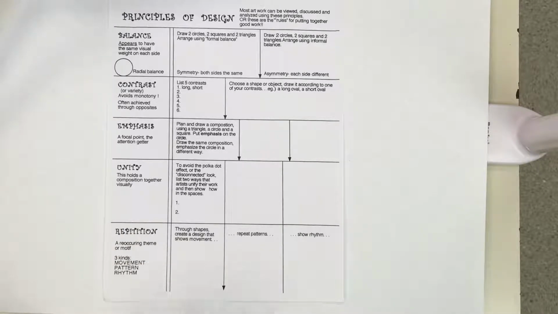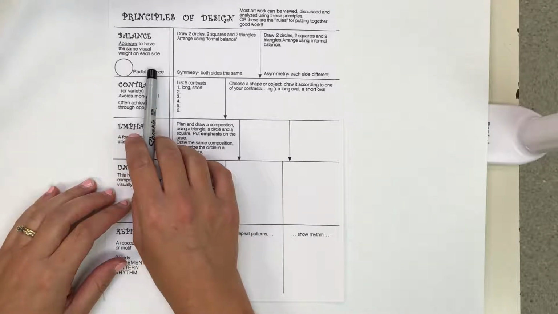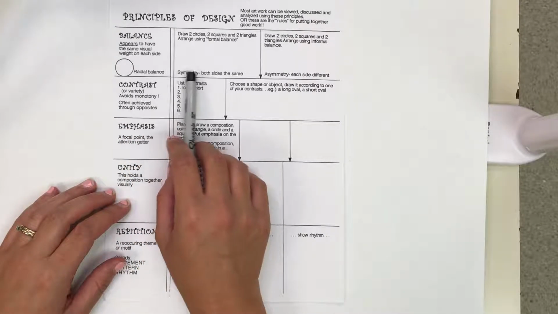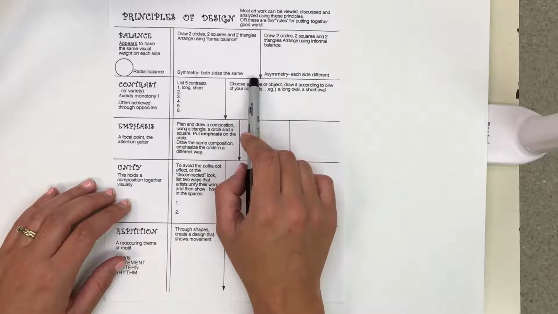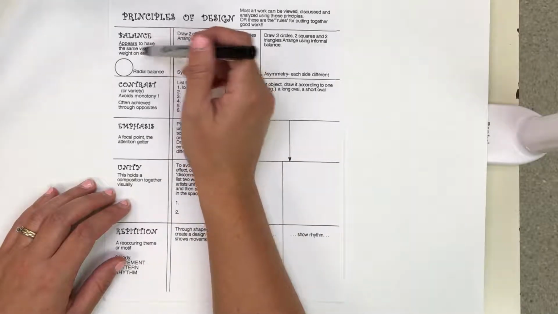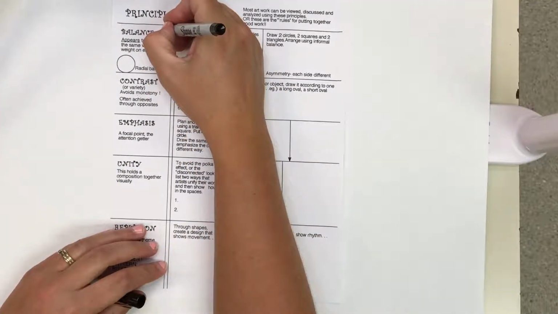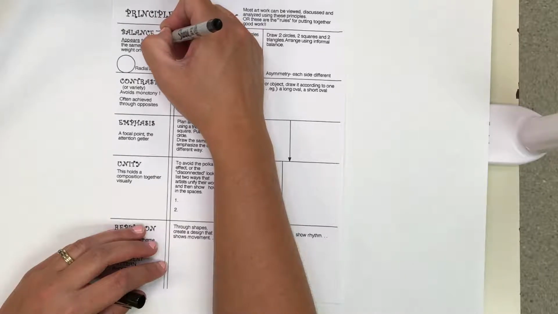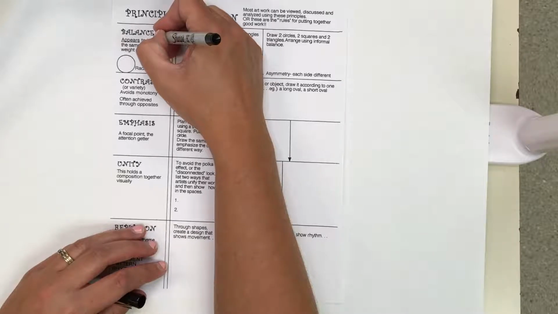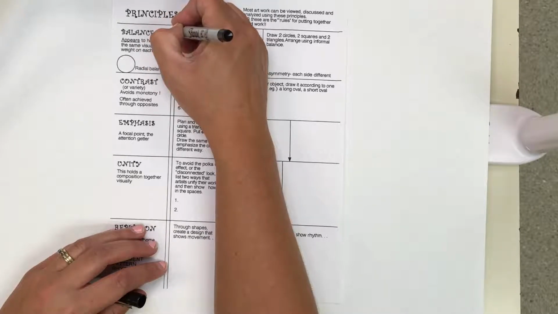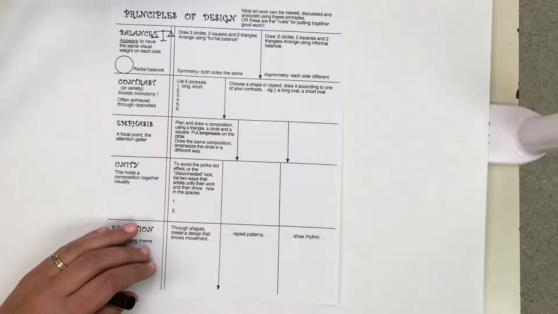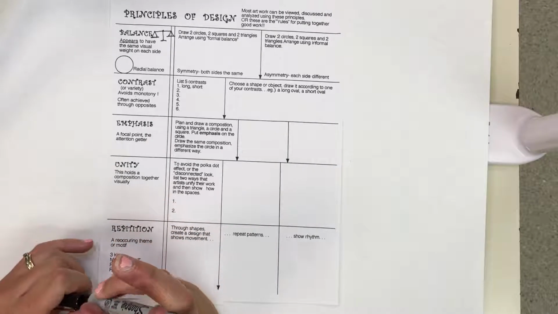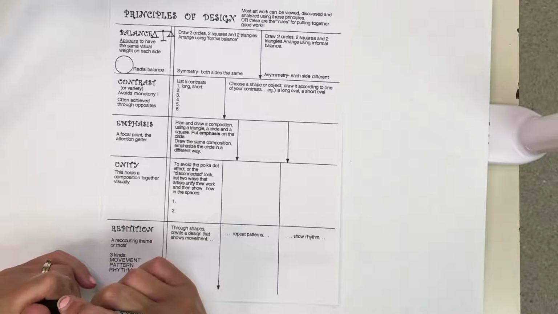Okay, there are a couple different types of balance. There is radial balance, there is symmetry, meaning both sides are the same, and asymmetry, meaning still balanced, but each side is different. So I want you to think about this like scales. Give yourself a little drawing of scales up here. So give yourself a little dot, little arm, little post, right? And you're putting equal visual weight on either side so that your artwork stays balanced. All right, now sometimes what'll be on either side is identical and sometimes it won't be.